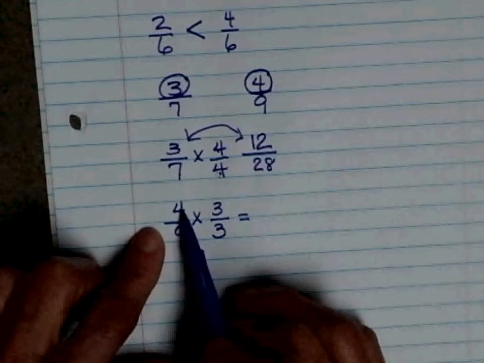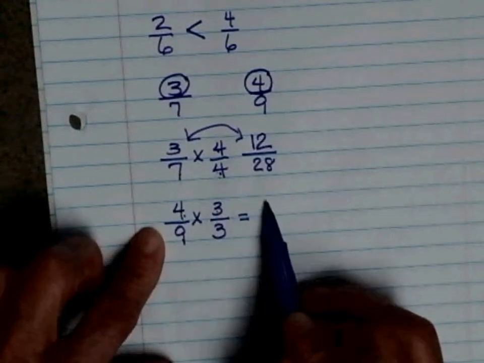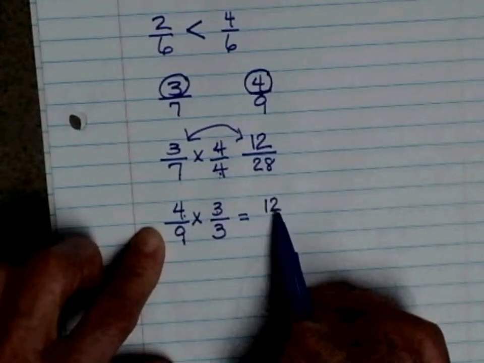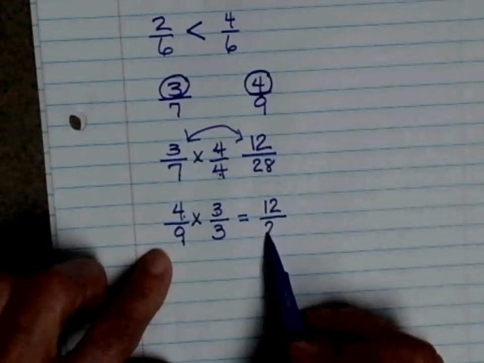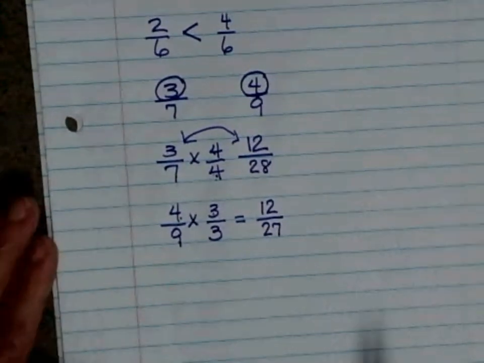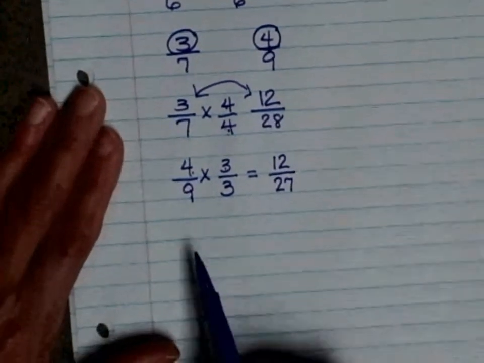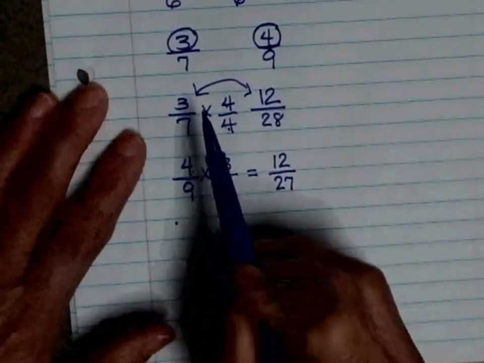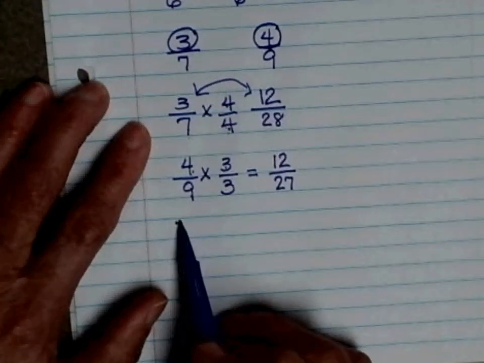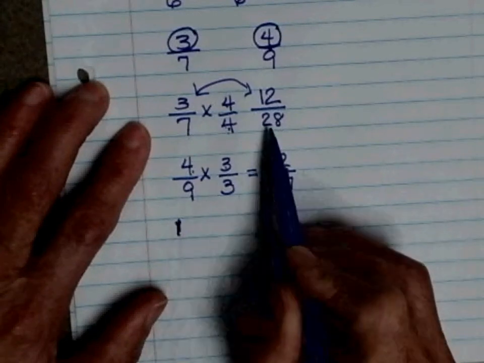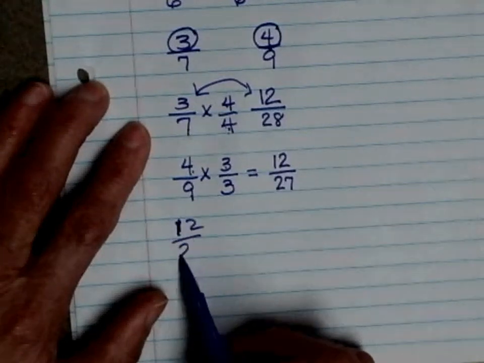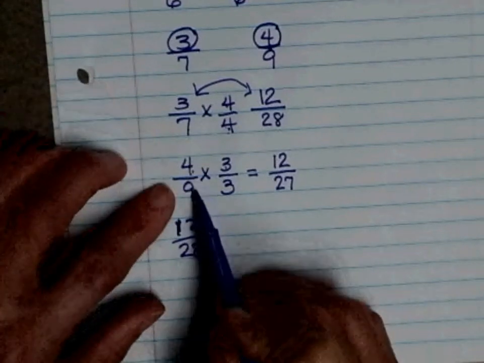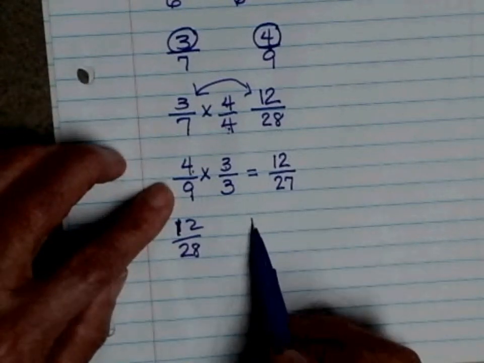And I'm going to multiply 4 times 3. And what do I get, boys and girls? 12. 9 times 3 is 27. So now I'm going to compare 3/7, which is equivalent fraction is 12/28, and 4/9, equivalent fraction is 12/27.